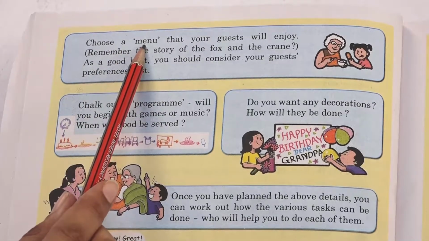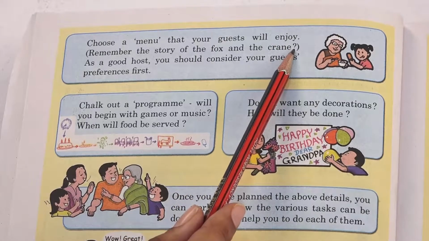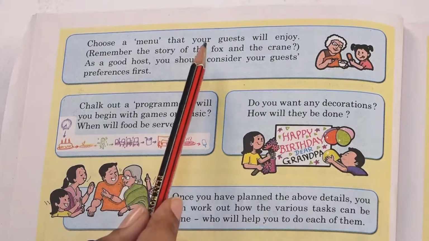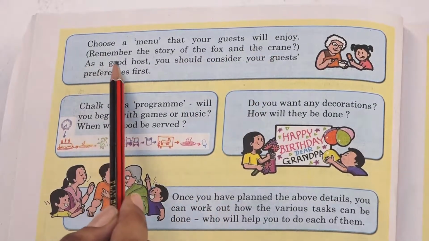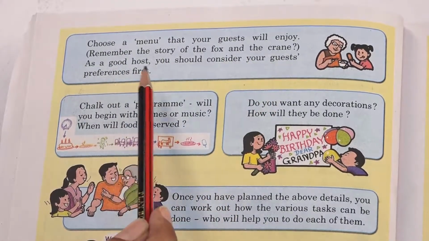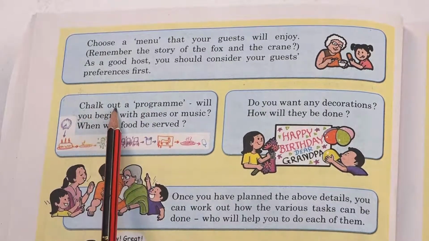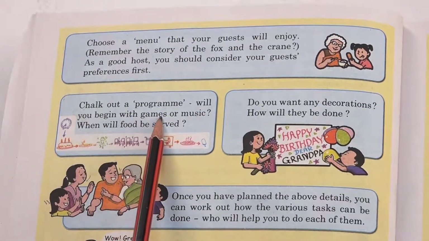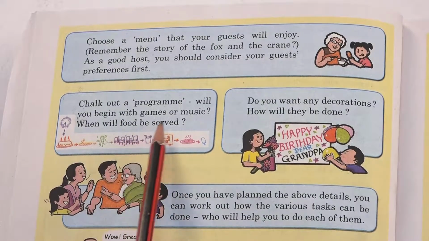Choose a menu that your guests will enjoy. Remember the story of the fox and the crane? As a good host, you should consider your guests' preferences first. Chalk out a program. Will you begin with games or music? When will food be served?